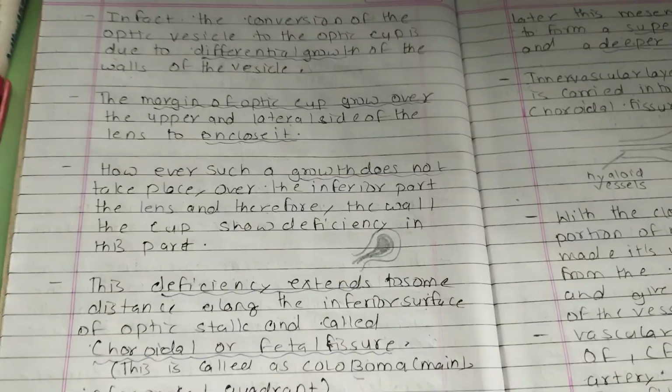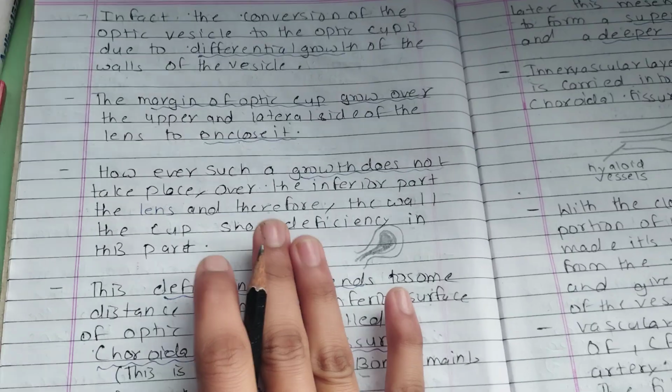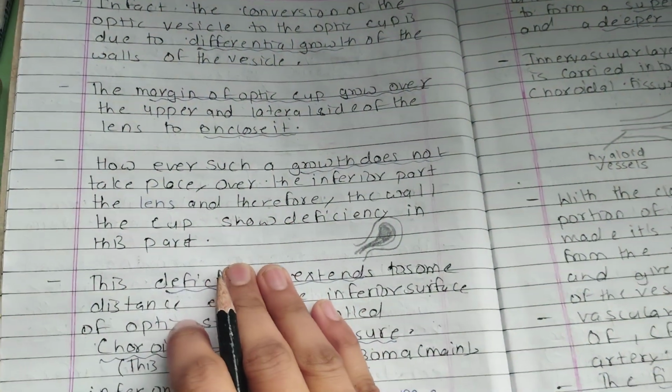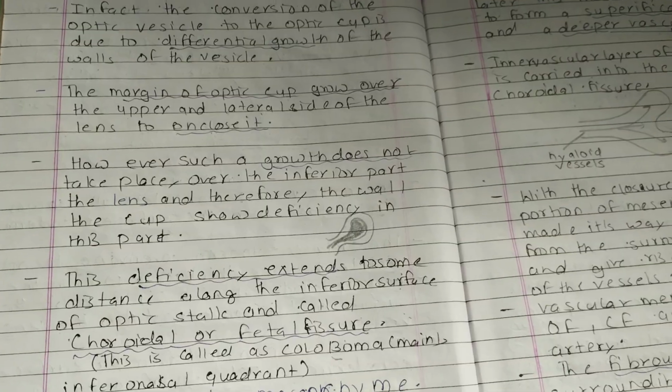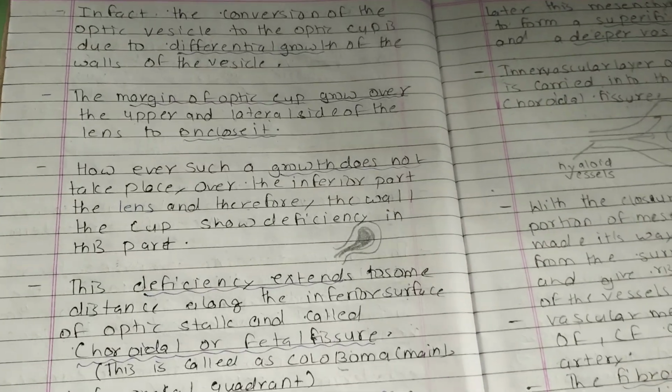Okay, for today I have told you about the optic cup and optic stalk. This is the first part of the embryology of the eye. After that I will tell you about the changes in the mesenchyme and everything.